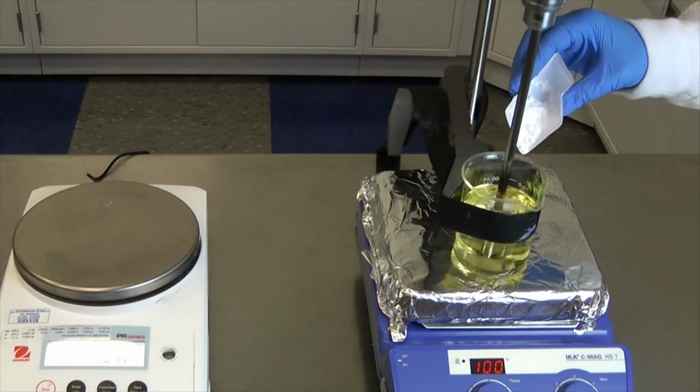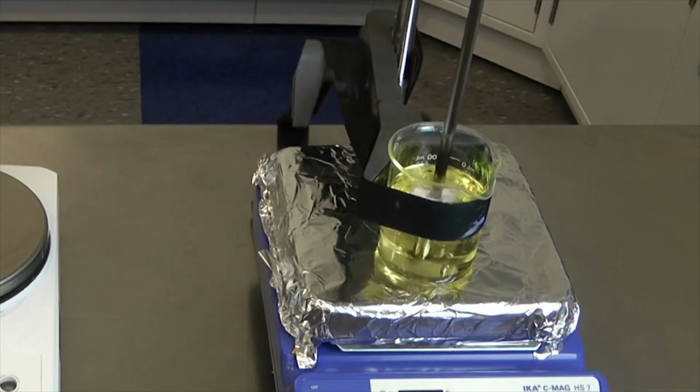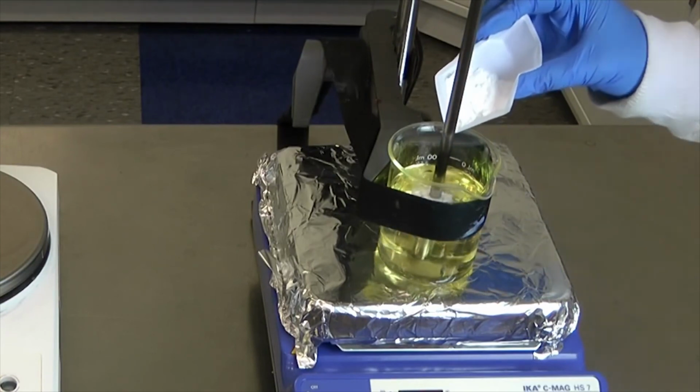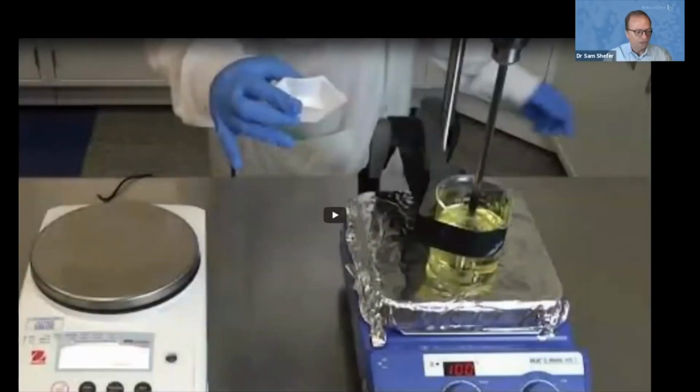If you are formulating with two types of MultiSal, make sure the first one is completely dispersed and then add the second. Always add the powders gradually to the mixture. That's it.